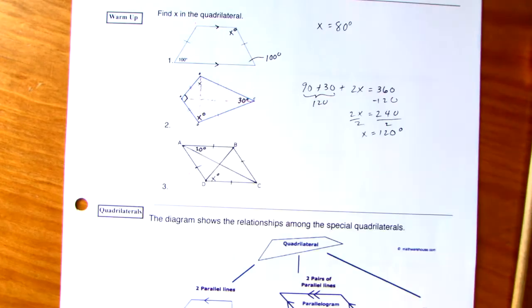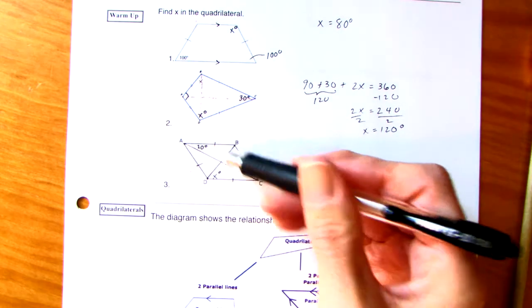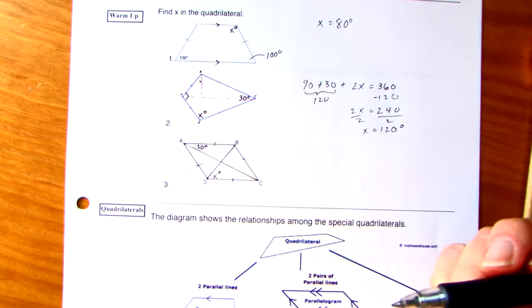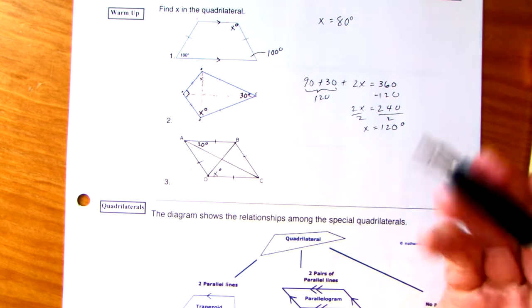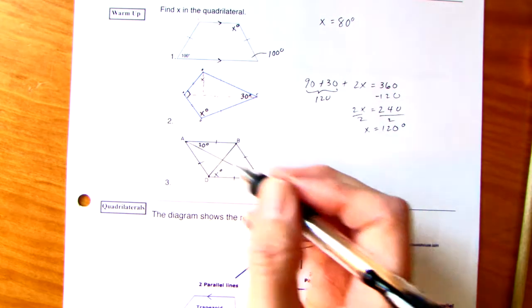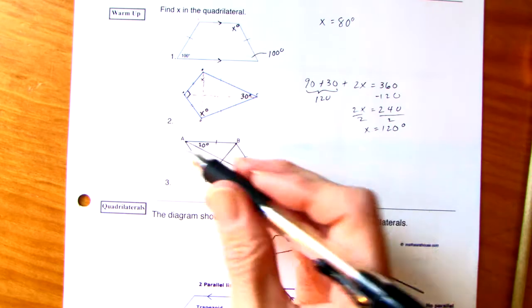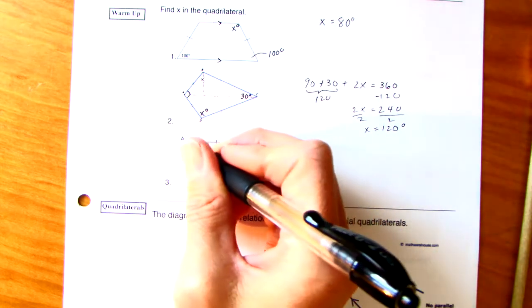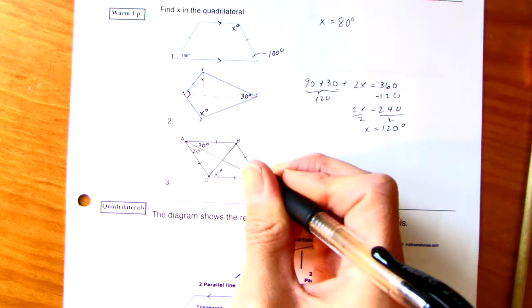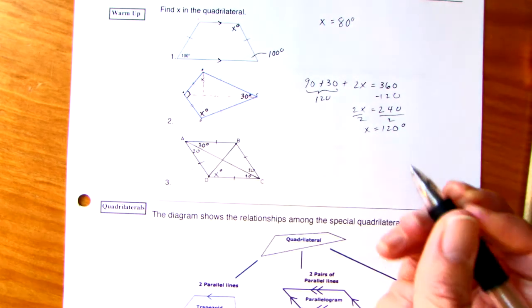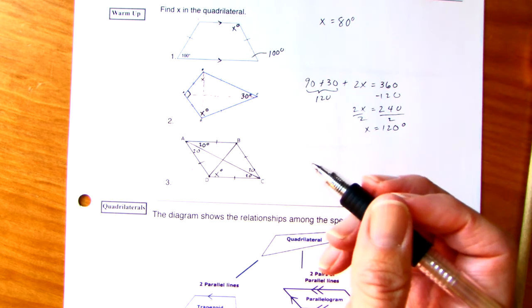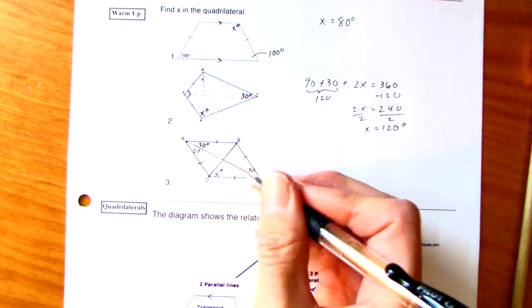All right, how about this figure? Well, this looks like a rhombus. Opposite sides are congruent. And remember, one of the properties of rhombi, or rhombuses, is that the diagonals will bisect these angles. So that means if this is 20, we know this is 20. And we know that these two will be 20. Look at this triangle right here.